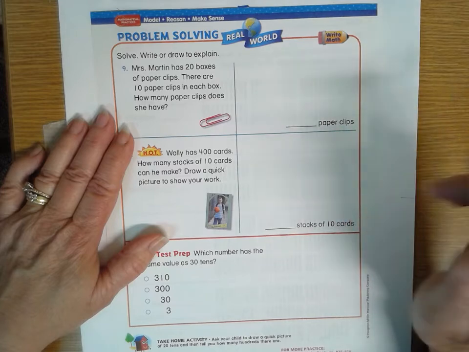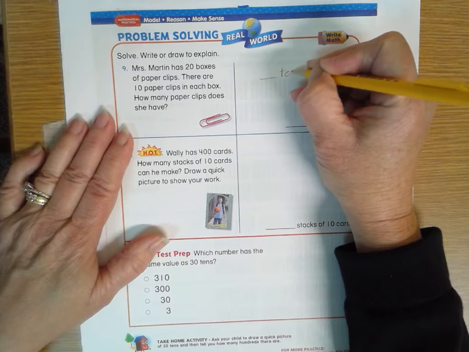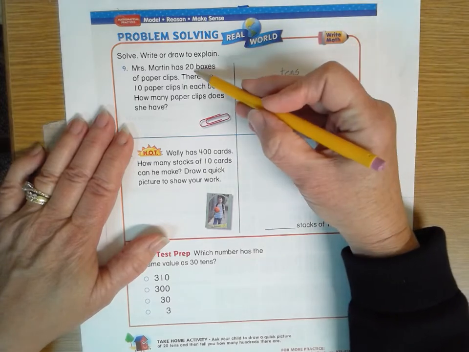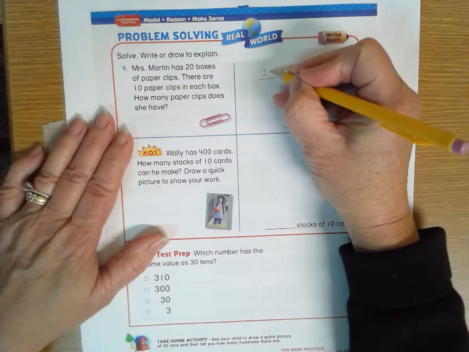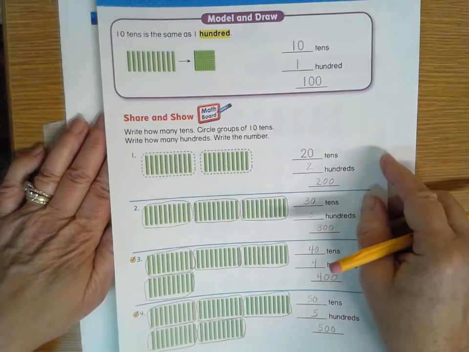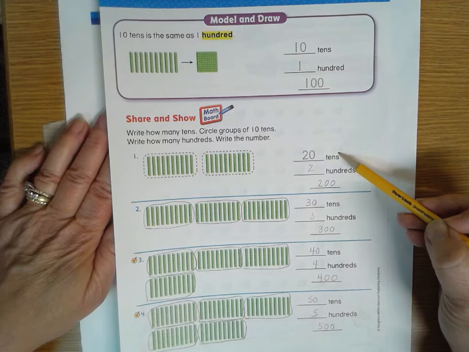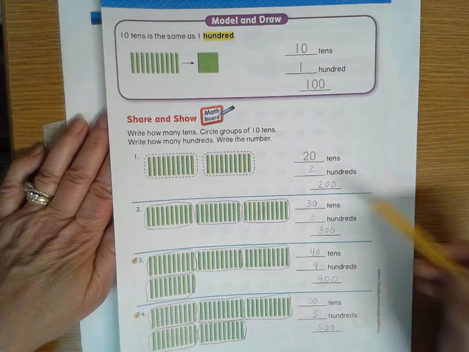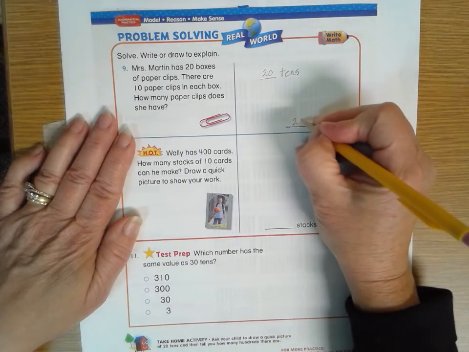So if there are 10 in each box, that means that she has 20 tens because each box is a 10. So she has 20 tens. So think about what we just did on the paper before. 20 tens. In fact, that's one of the ones that we did right up here. If we have 20 tens, that means that we have, here's our answer right there. We have 200 paper clips.